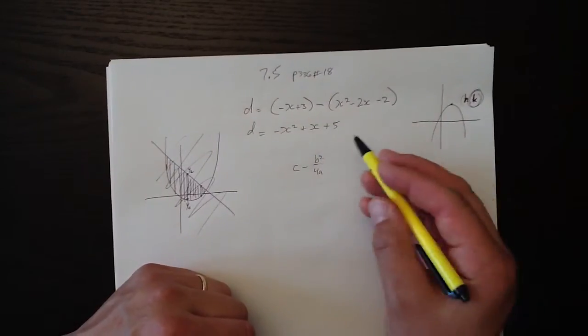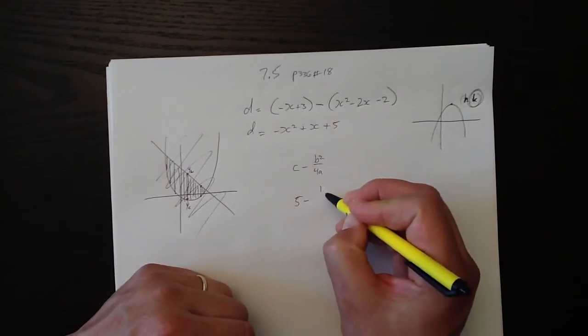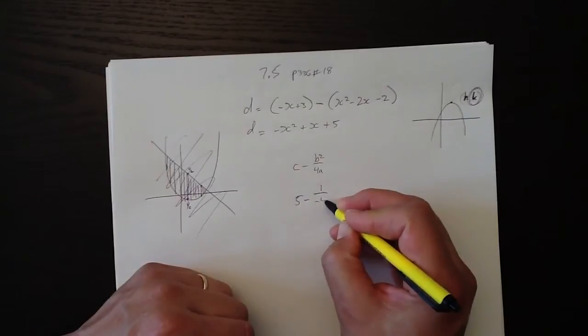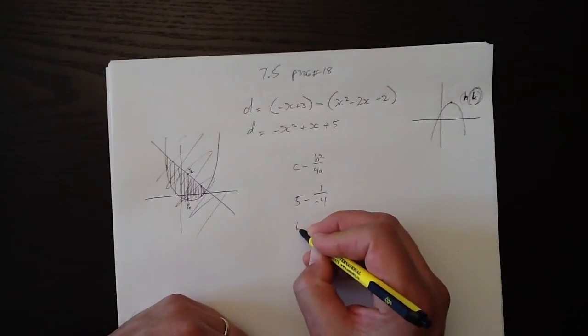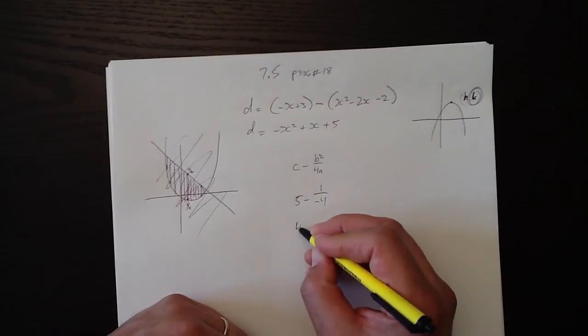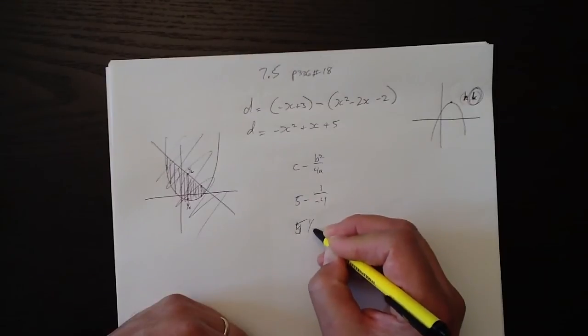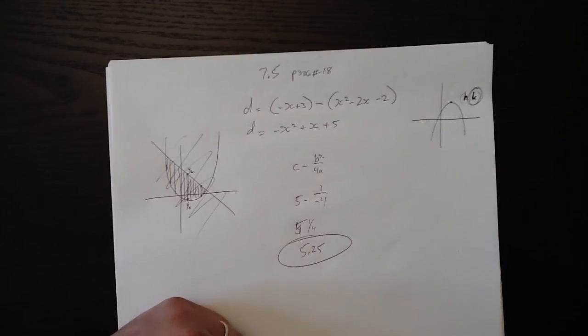And c minus b squared over 4a is 5 minus 1 over negative 4, which is 5 minus a quarter. It's 5 1/4, which equals 5.25. That easy.